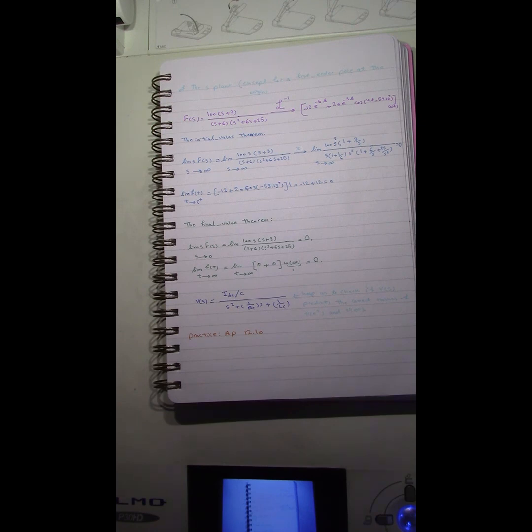Why? This is out of the scope of the class, but whenever you want to solve, this is a very important restriction because we are looking for a stable system. If the poles of F of s lie in the right-hand side of the plane, our system will be unstable, so we get an unstable response. That's why we are looking for the poles of F of s lying in the left-hand side.